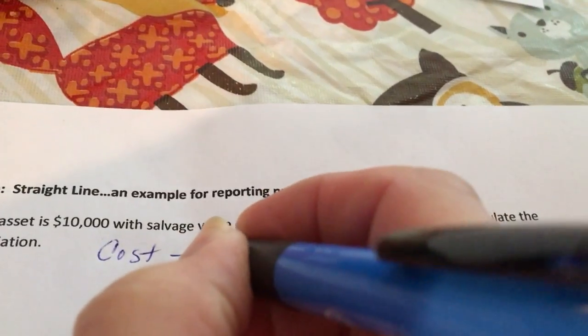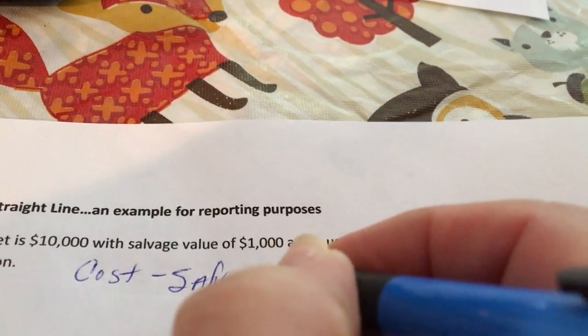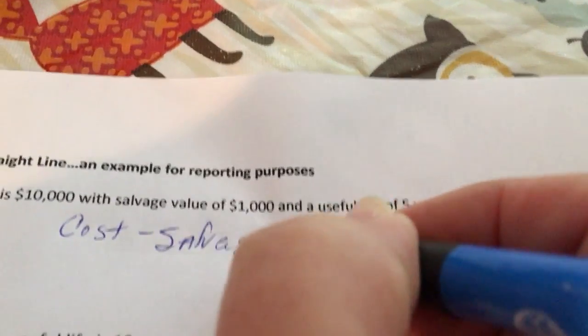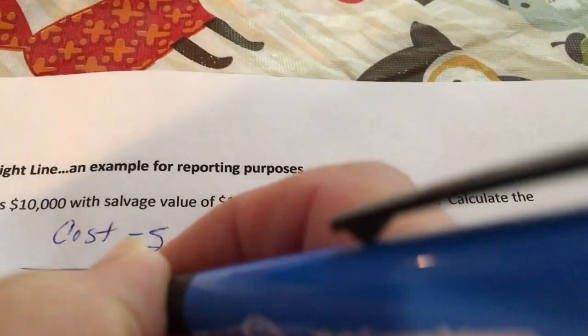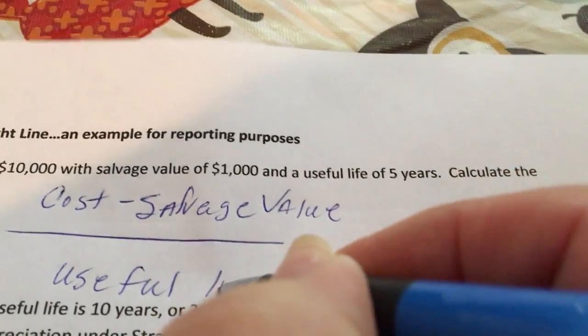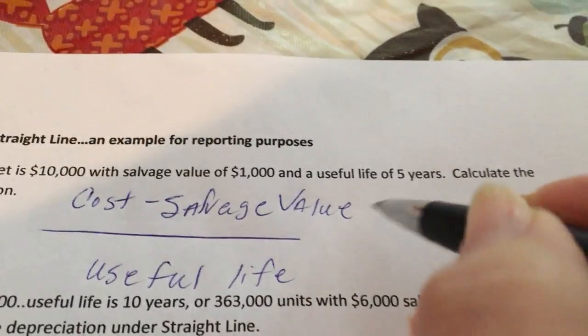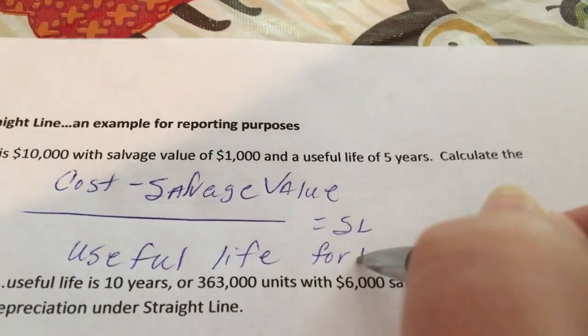This is under straight line. We want to subtract the salvage value, and we want to divide that by the useful life. Okay, and this is going to give you straight line for 1 year.